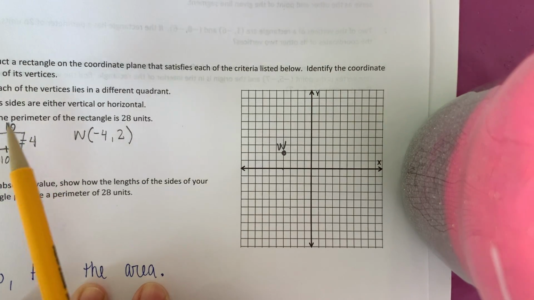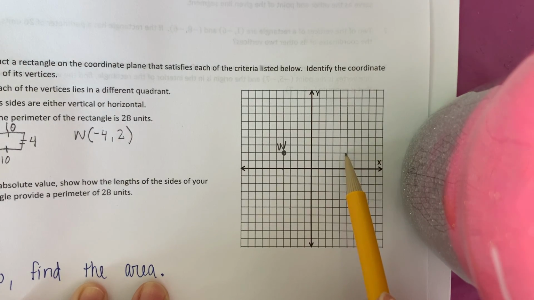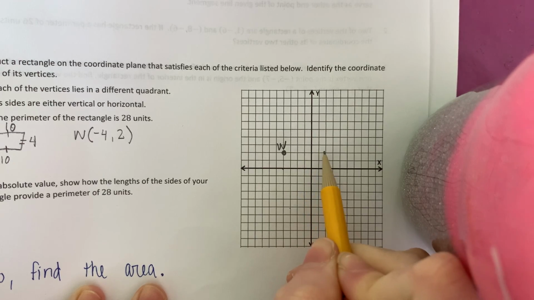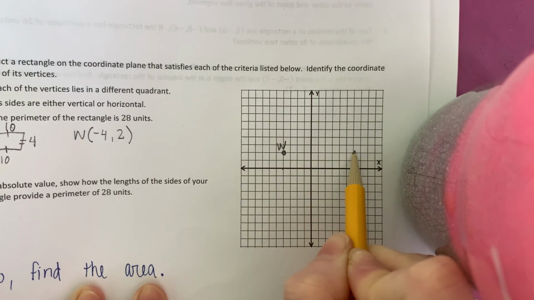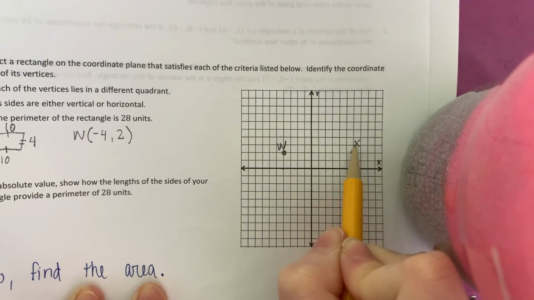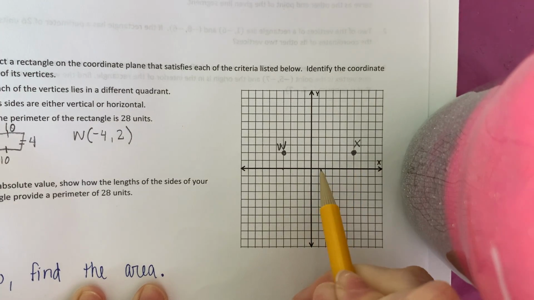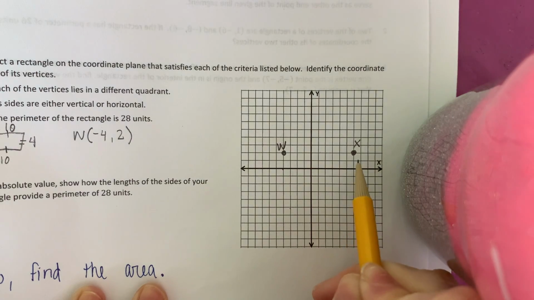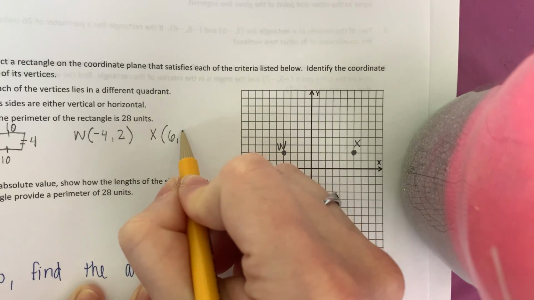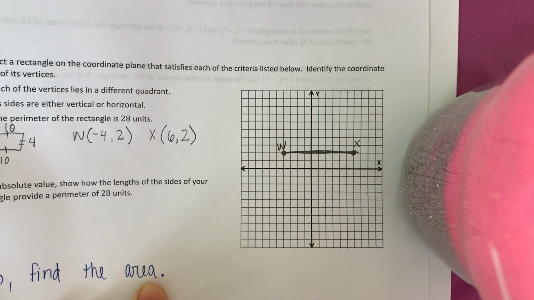Well, now we have to remember that its sides are either vertical or horizontal. So I'm going to count to the right to figure out my next point. And so remember that it has to have a length of 10. So I'm going to count 10. So I'm going to go 1, 2, 3, 4, 5, 6, 7, 8, 9, 10. So there's the length of 10. I'm going to call this point X. So now let's figure out where it's located on our coordinate plane. So we'll count to the right of 0 and then up. So X is at the point 6, 2. And so there is one segment of my rectangle.